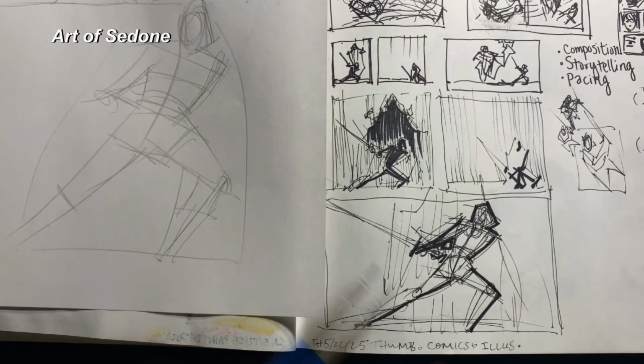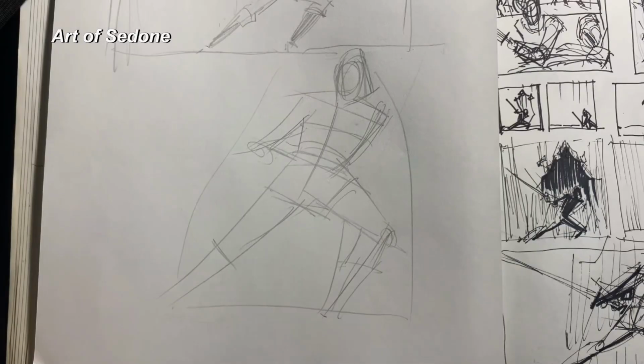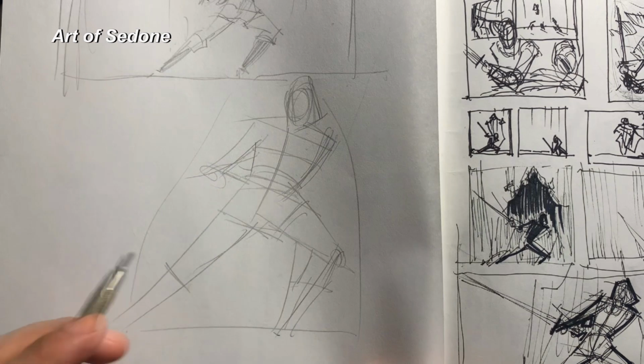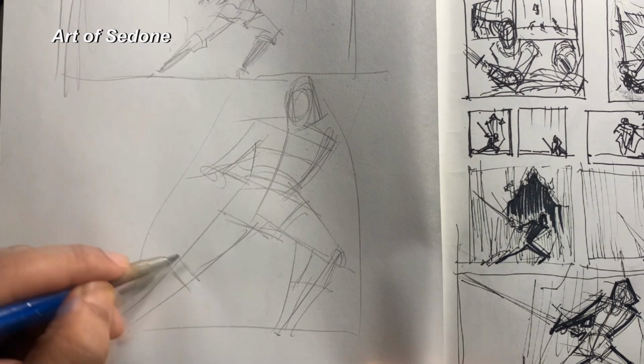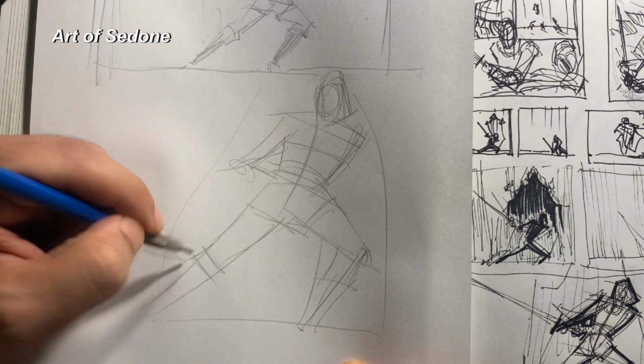And I keep each stage simple enough to where I don't get attached to the thumbnail or the sketch until I have the actual piece. Then I think, okay, now I'm gonna refine it in a more careful way.